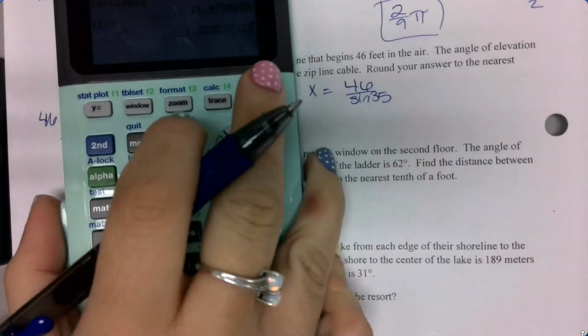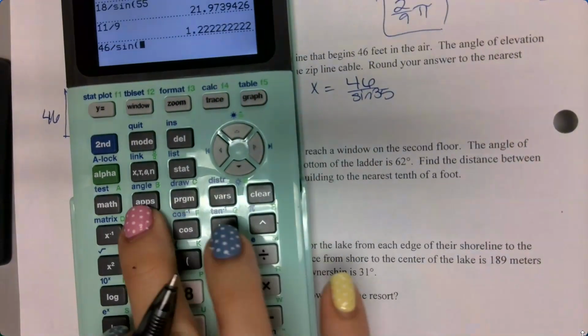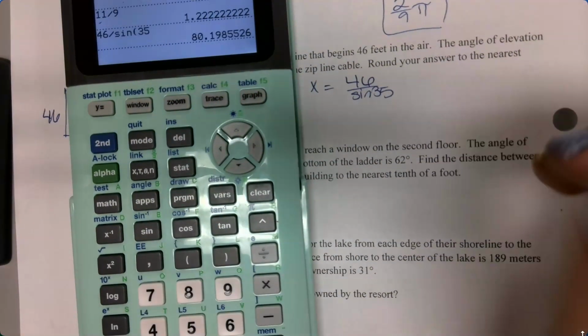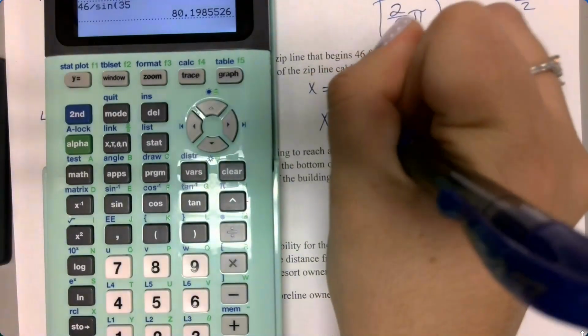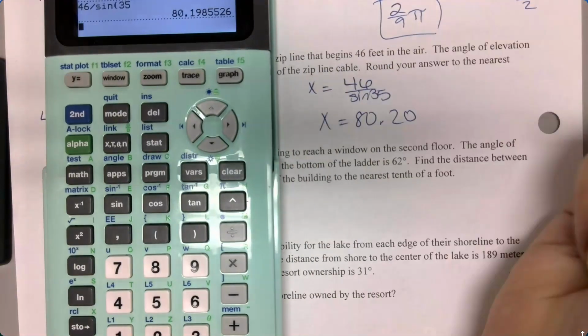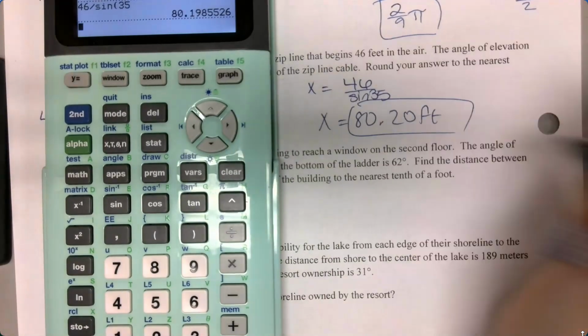Type this into my calculator. It's nearest 100th, so that's 2 decimal places. 80 point, this one's going to round to 20, and then I want to include my units of feet.